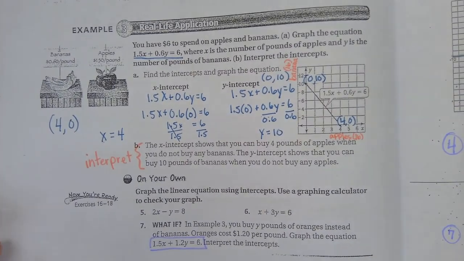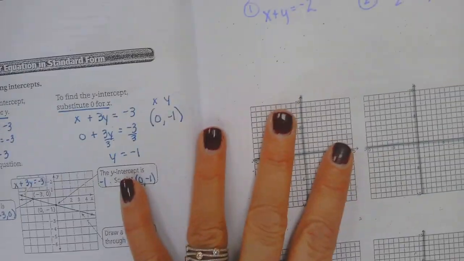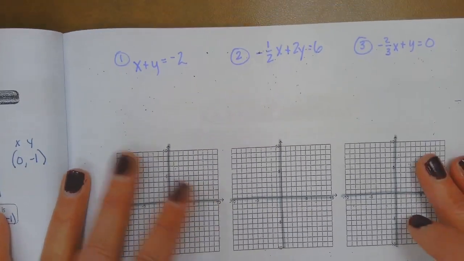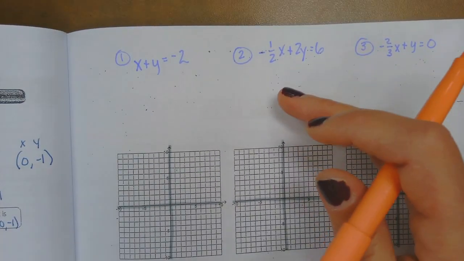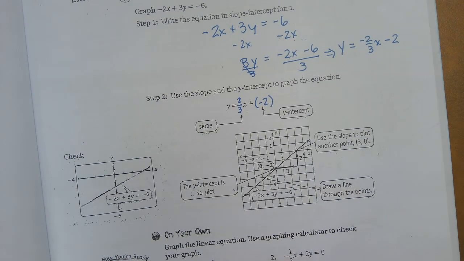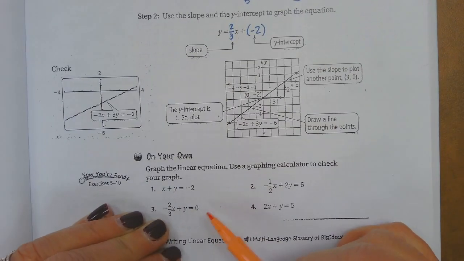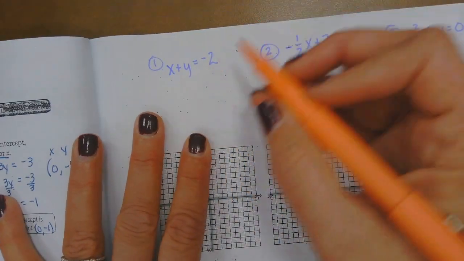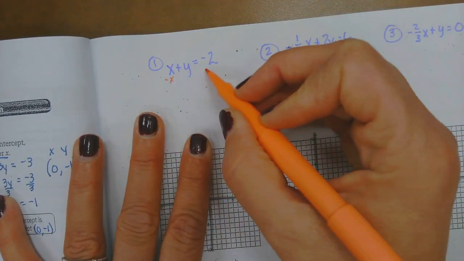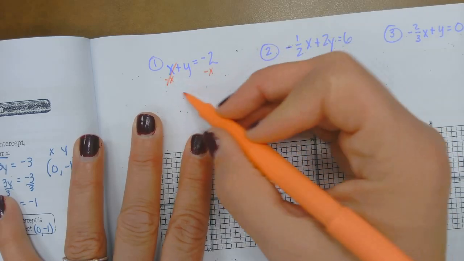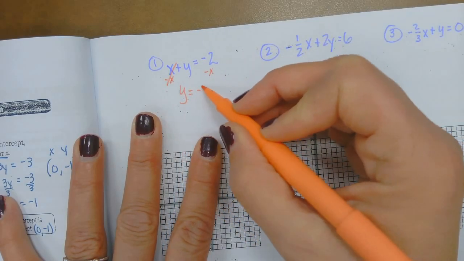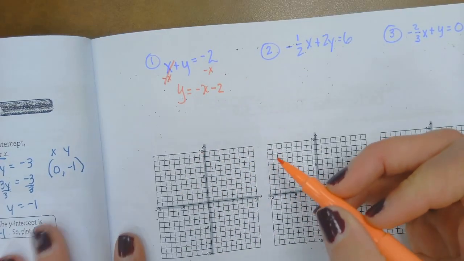Now let's move on to our On Your Own. I've put them on the graph paper already. The first two, if you recall, were just graph those. They were in standard form, and you want to change them to slope-intercept form. So for this, we want to get y by itself. We're going to subtract x. Those are gone. y equals negative x minus 2.